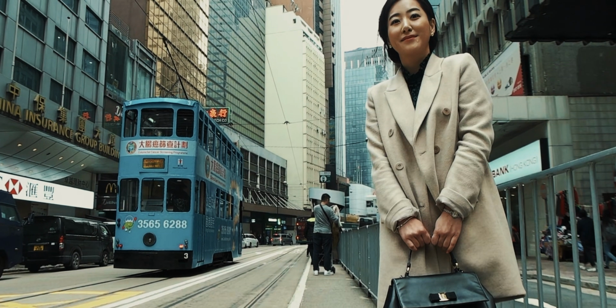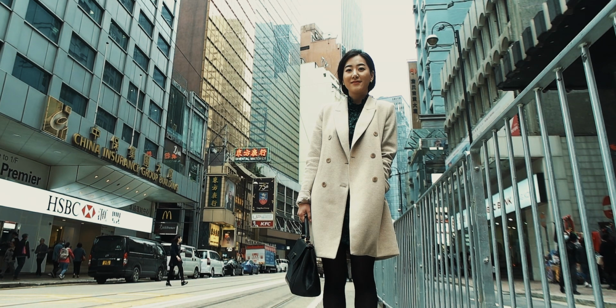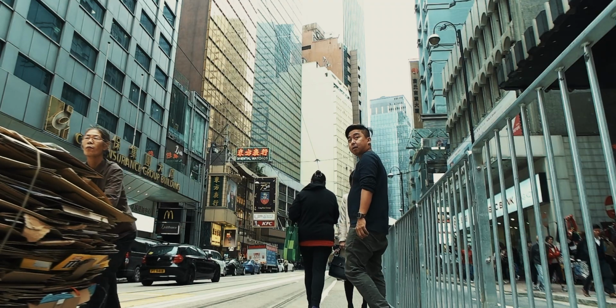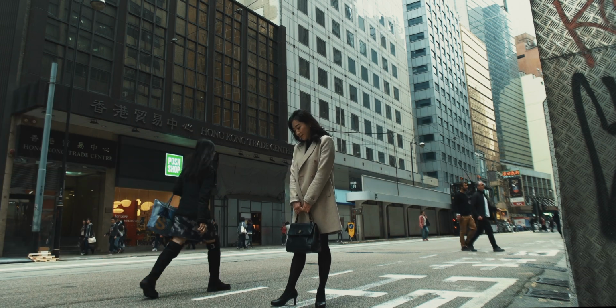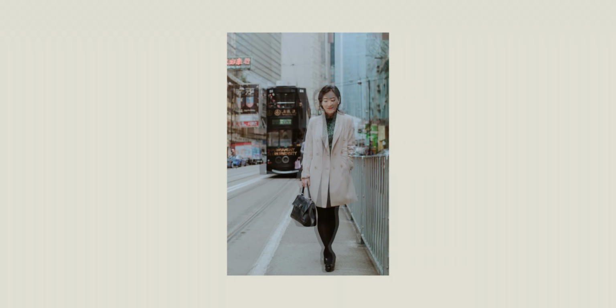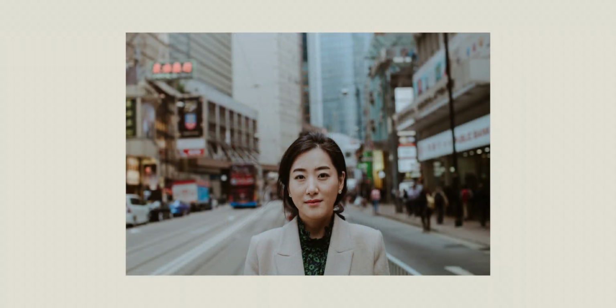Since I'm traveling like a tourist, I wanted to photograph portraits that scream Hong Kong, hence the iconic Hong Kong tramline. Now to top that off, the Hong Kong street backdrop is just picturesque. These shots were taken with the 50. When I stepped back from the subject, I could include plenty of the scene and location relative to the subject.